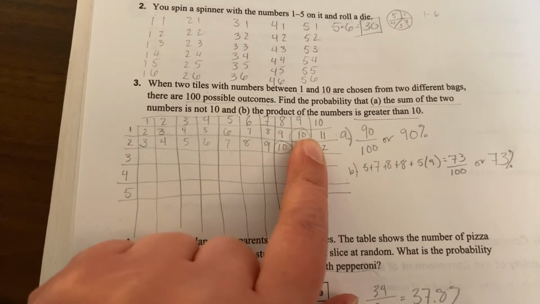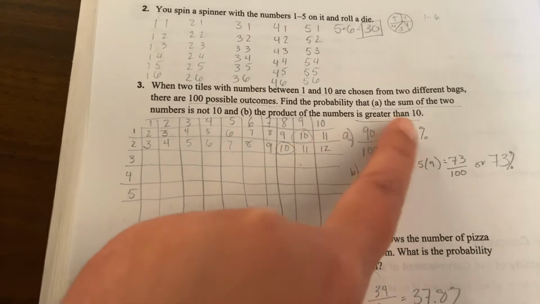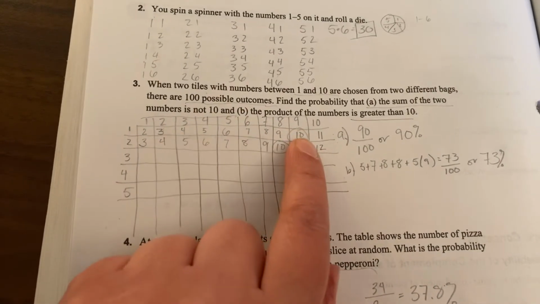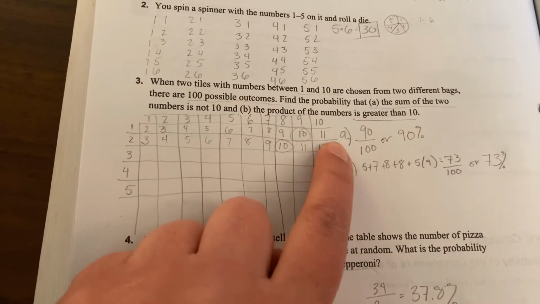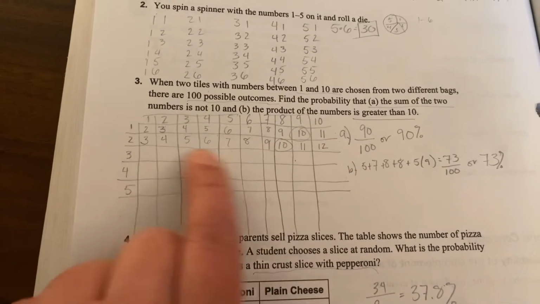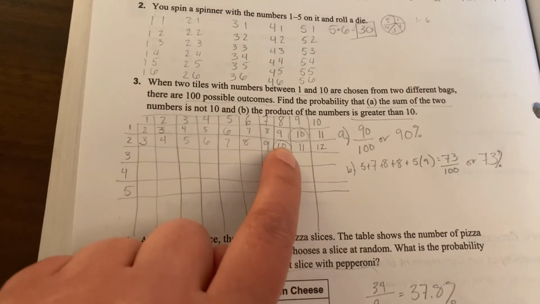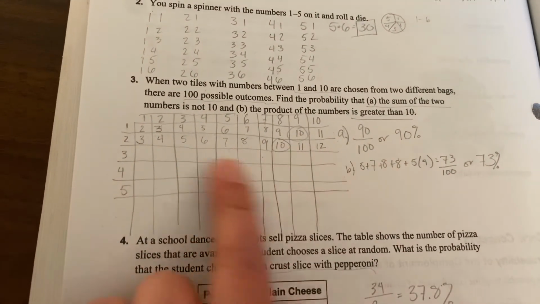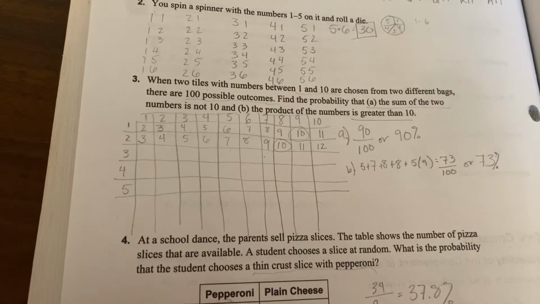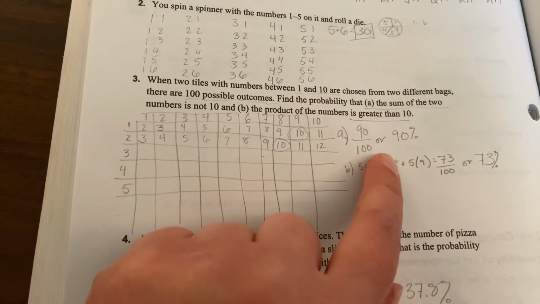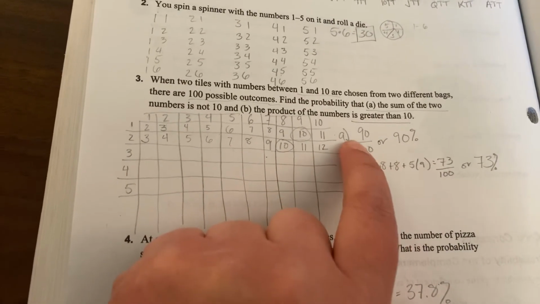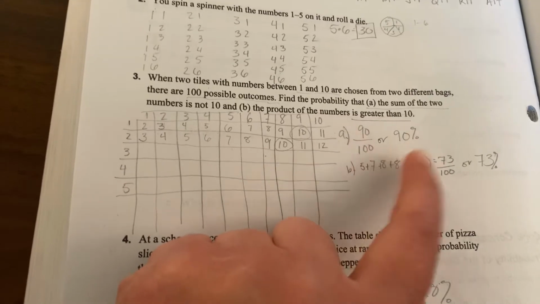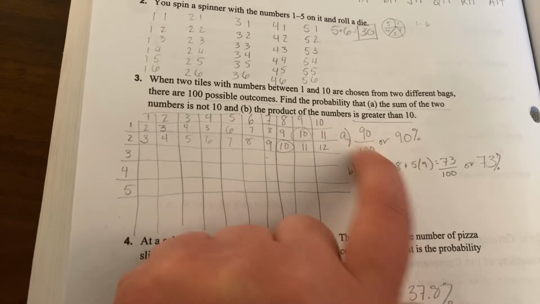So here I can see, it's the sum of the 2 numbers is not 10, right? And so in the first row, you can see that there are 9 that are not equal to 10. In the second row, you can see that there are 9 sums that are not equal to 10. And you could continue that on down all the way through. You will have 9 in each row that are not adding up to 10. So that would add up to 90 over 100 or 90%, right? We always put the desired outcomes on top and the total outcomes on the bottom. So if there's 100 possible outcomes, that goes on the bottom, and the desired outcomes is 90.